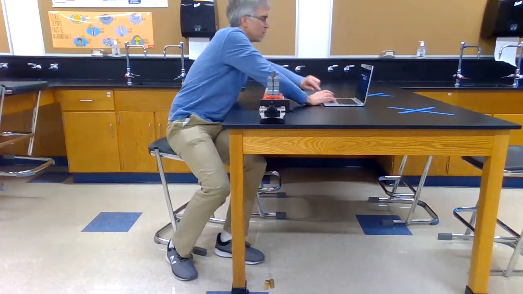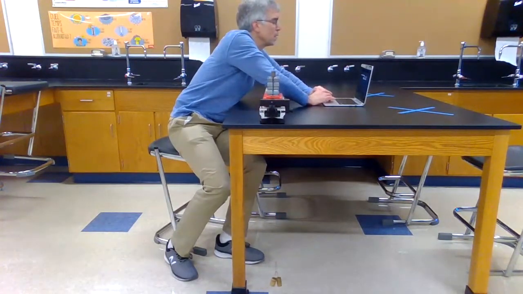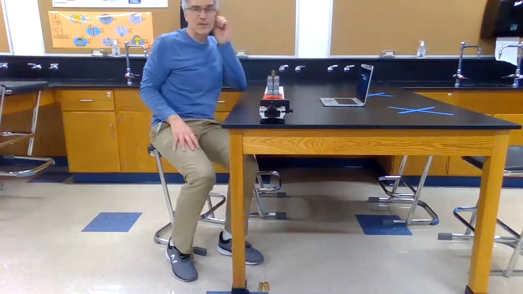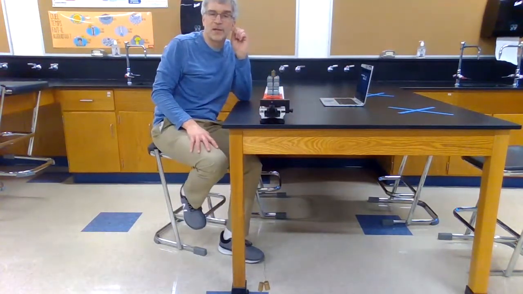All right, the 3 accelerations are 0.622 meters per second per second, 0.614 meters per second per second, 0.606 meters per second per second.